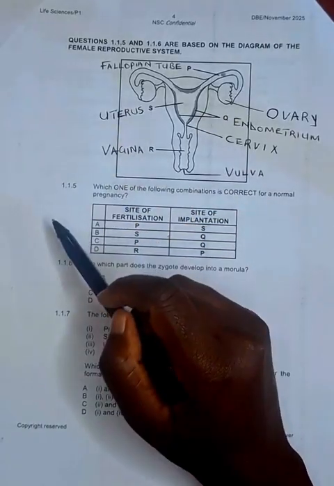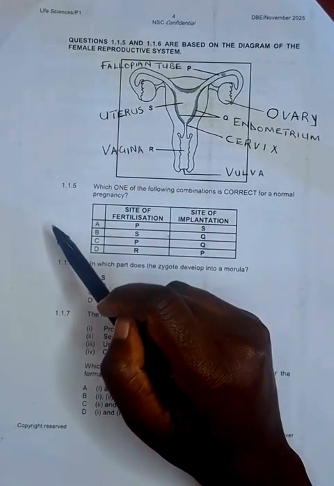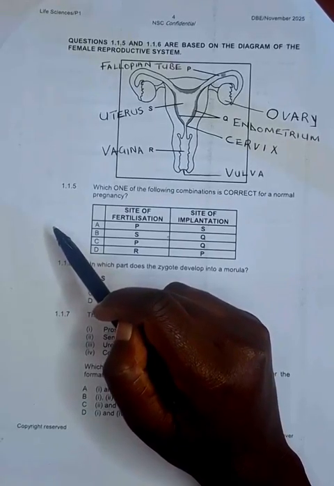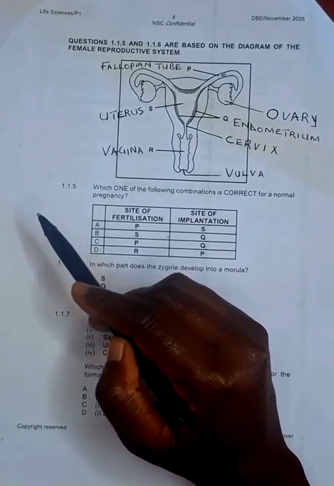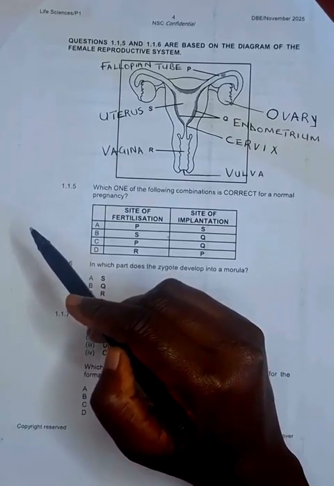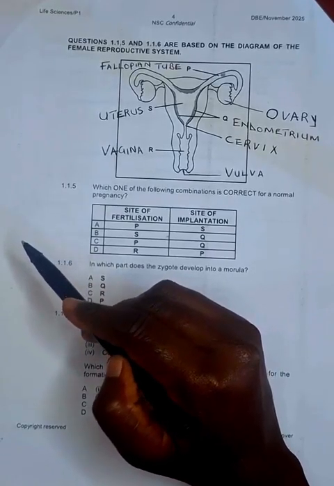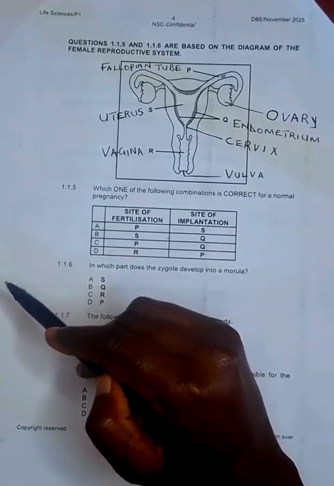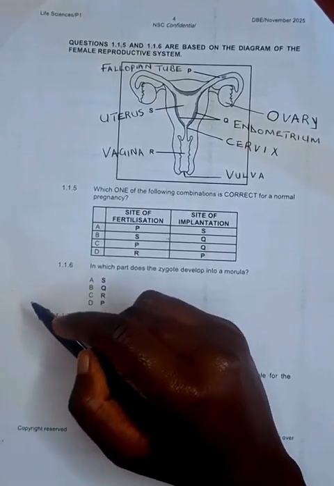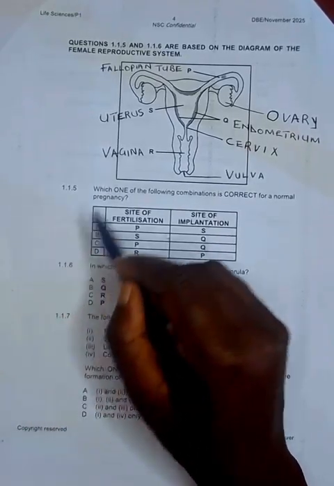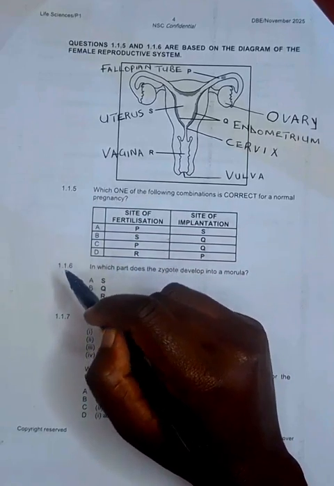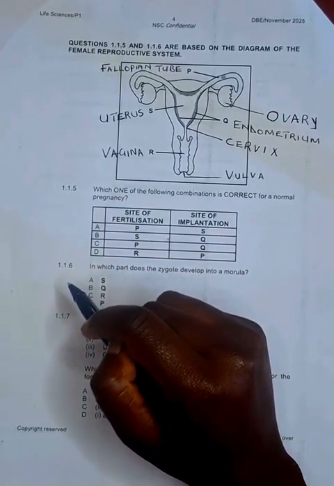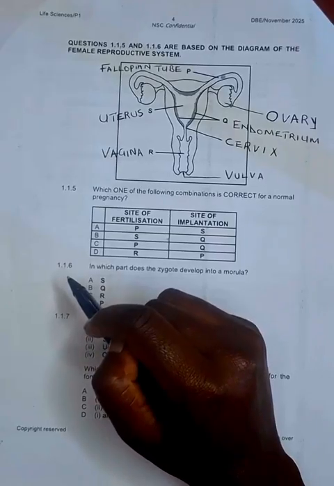Now this ovum is haploid. And another importance is for the secretion of the female sex hormones, where we have progesterone and estrogen. These are the two female sex hormones.